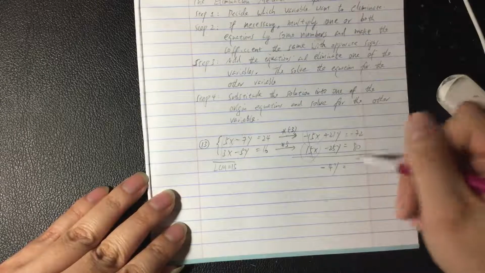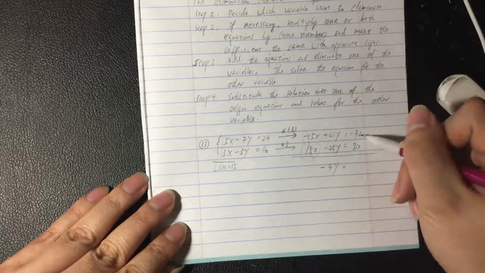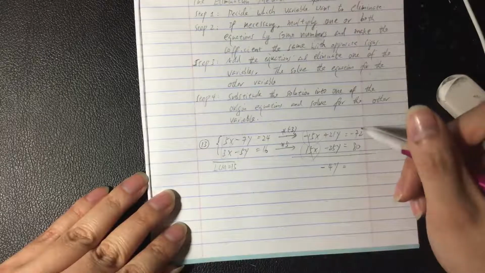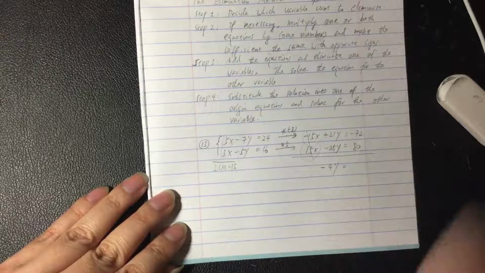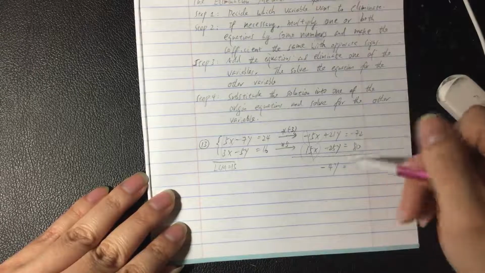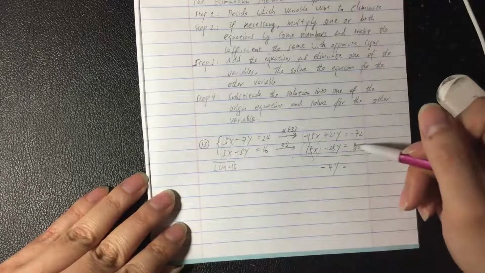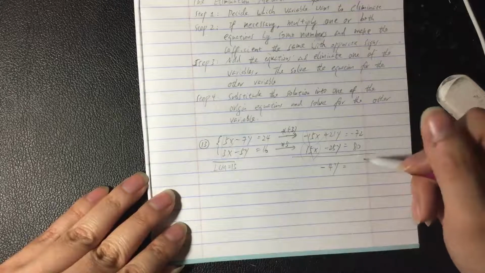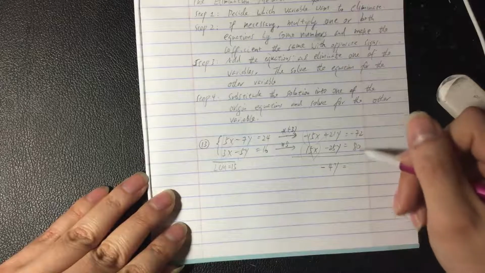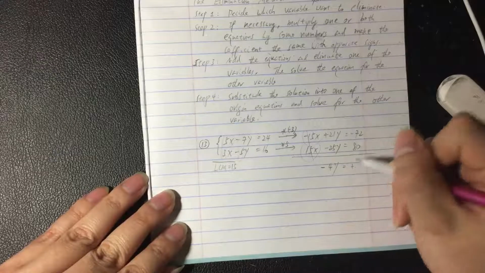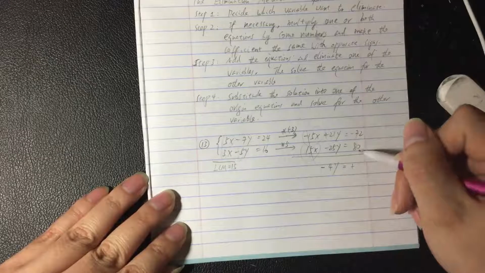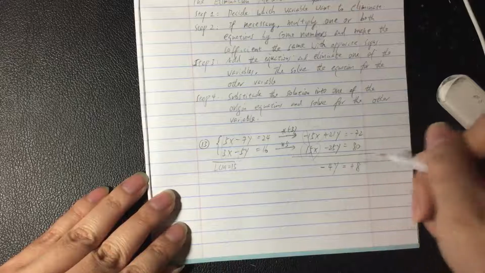Then combine like terms. Negative 72 plus 80. When we are adding two numbers with different signs, keep the sign from the number that has larger magnitude. Here, positive 80 has larger magnitude, so I keep the positive sign. Then subtract the magnitudes. 80 minus 72 is 8.